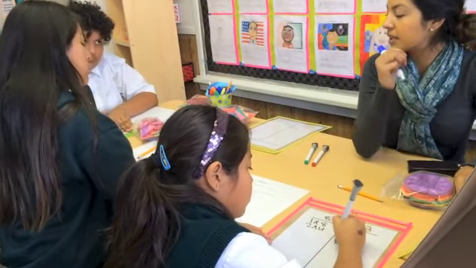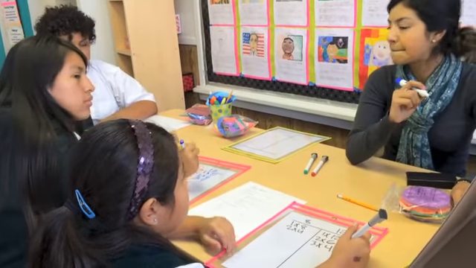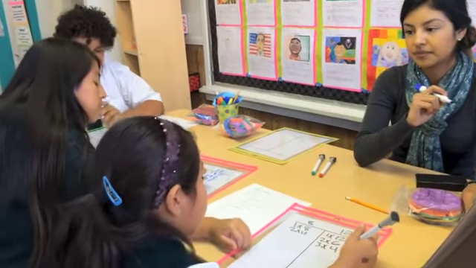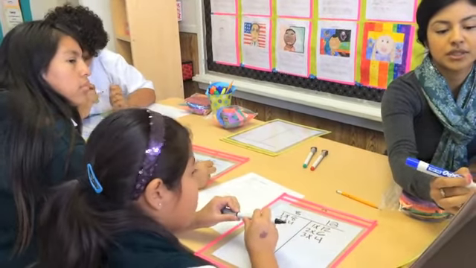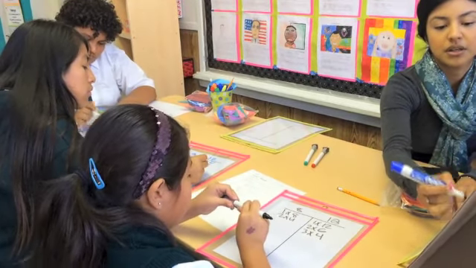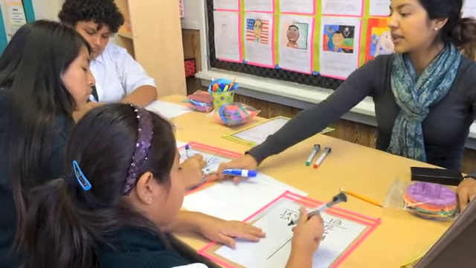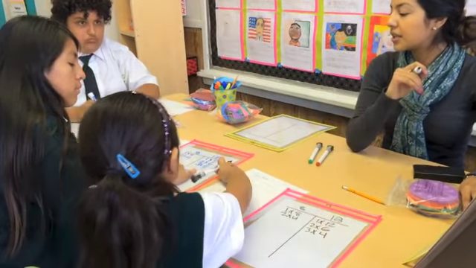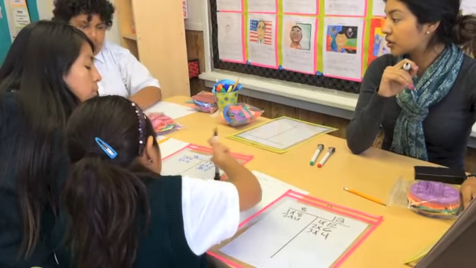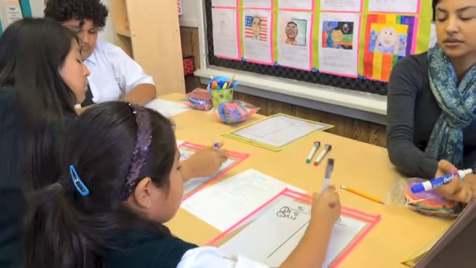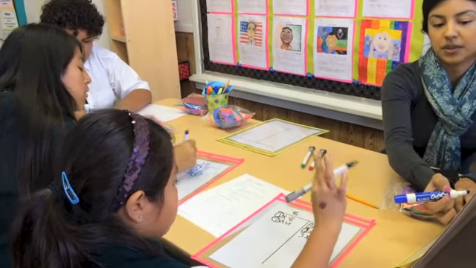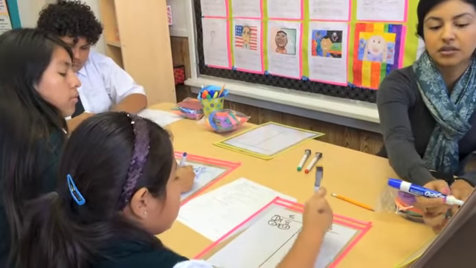Nick, what are the factors of 8? 1 times 8. Good. 2 times 4. Is that it? Paola, what are the factors of 12? 1 and 12, 2 and 6, and 3 and 4. So let's underline. Wait, you're getting ahead of me. Let's underline or circle all the numbers that they have in common. So 2, they have 2 in common. What else do they have in common? And 4.